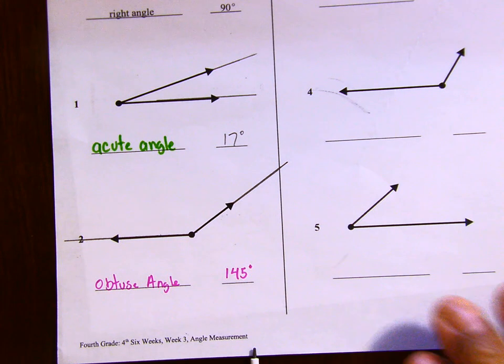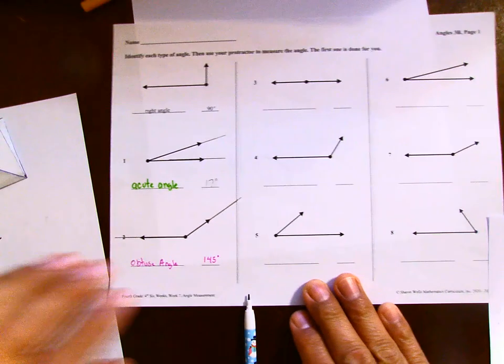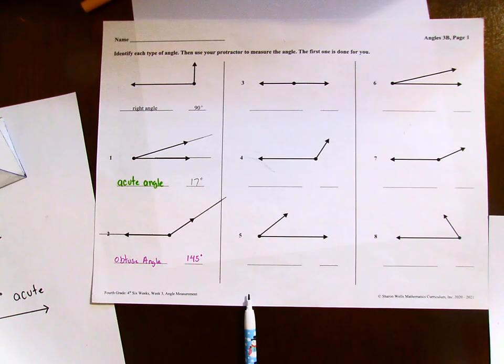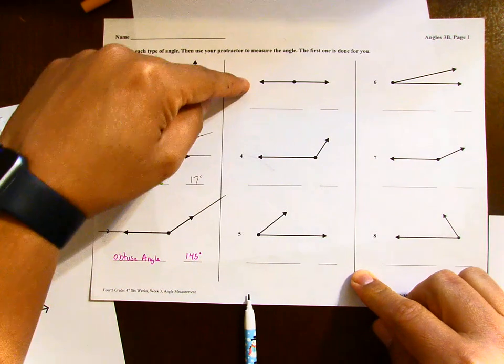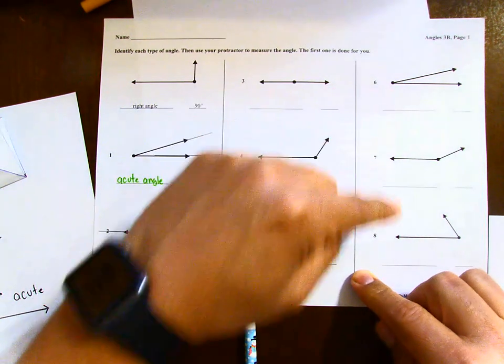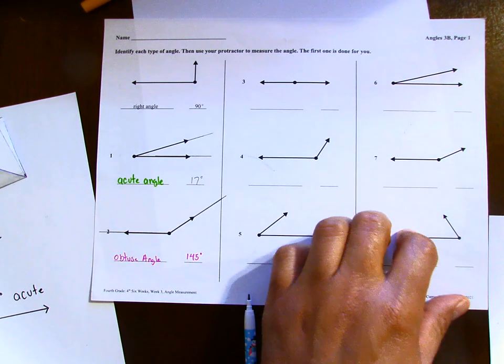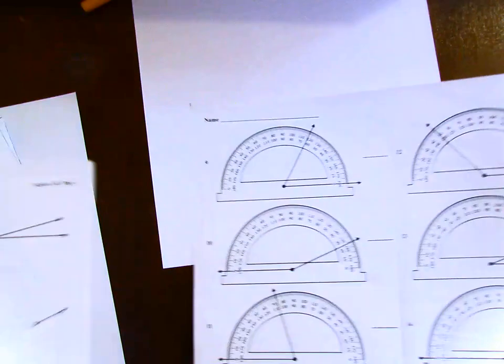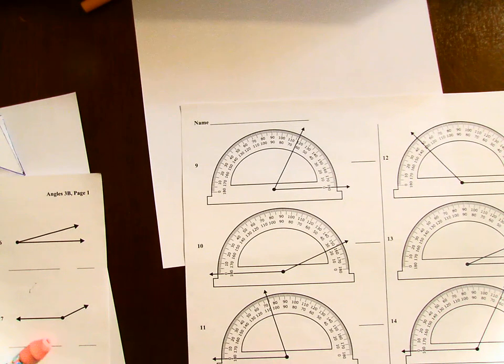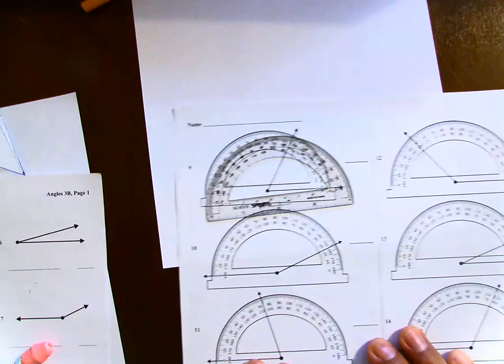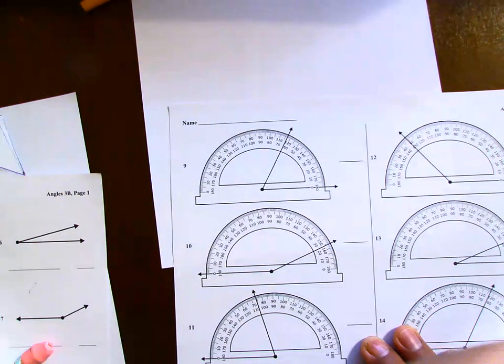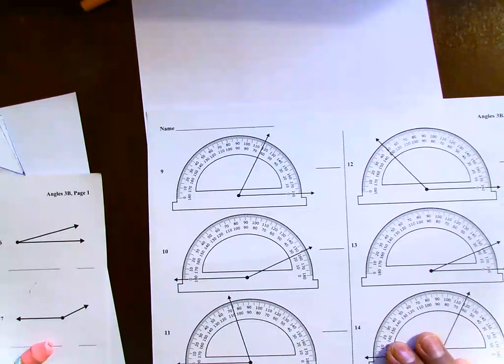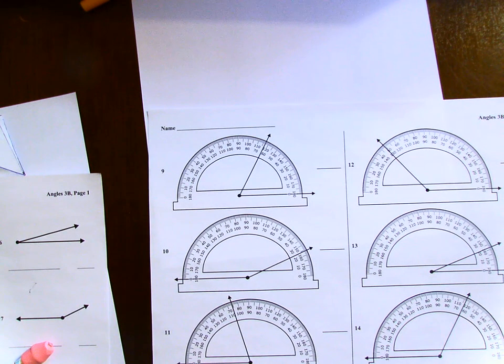Now you go ahead and try the rest of page 1 on your own. We did the first 3 together. Now you do 3, 4, 5, 6, 7, and 8 on your own. Now when you get to number 9, you don't need to use this protractor anymore because they put one there for you. So number 9, first we have to figure out what kind of angle that would be.